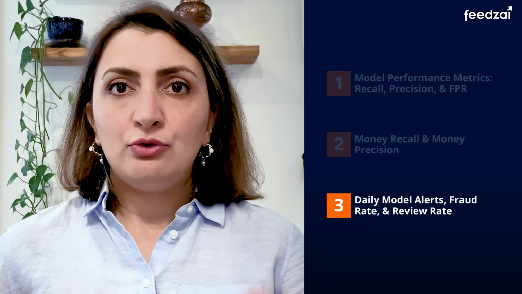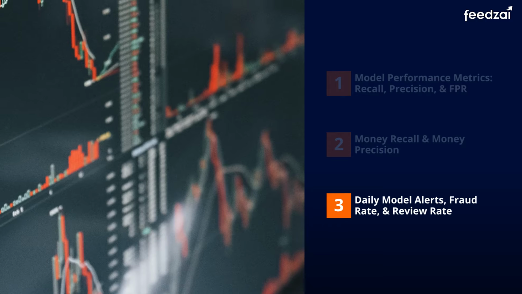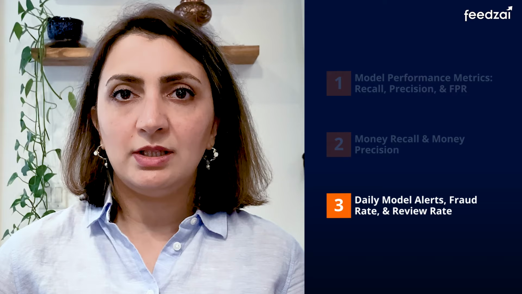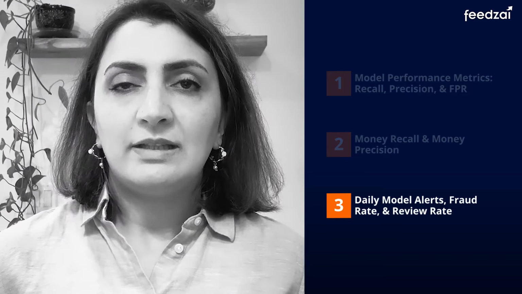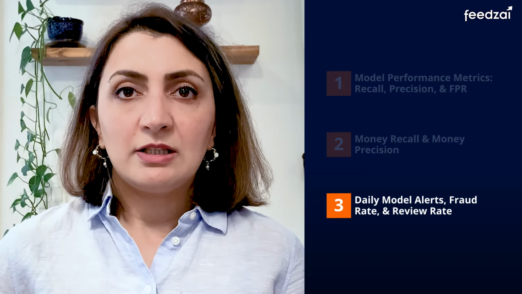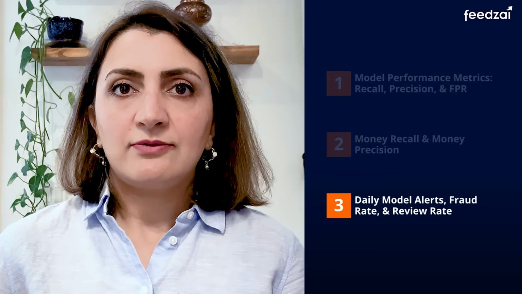There are also other common metrics that we can monitor when a model has moved to production. For example, we can check the daily model alerts to make sure that we are not alerting too many transactions or too few transactions. The other thing is daily fraud rate. We want to check that there is not a huge jump in the fraud rate, which would tell us that there is a fraud attack somewhere and our model can miss it. The other one is daily review rate, which is basically the number of alerts that our model has made, and then the fraud analyst was able to review and actually flag those transactions as fraud or not fraud.